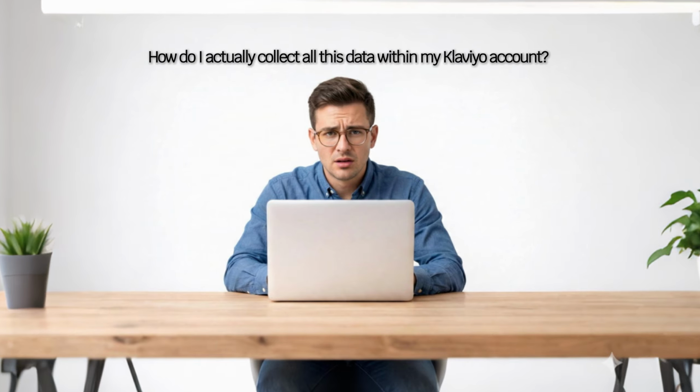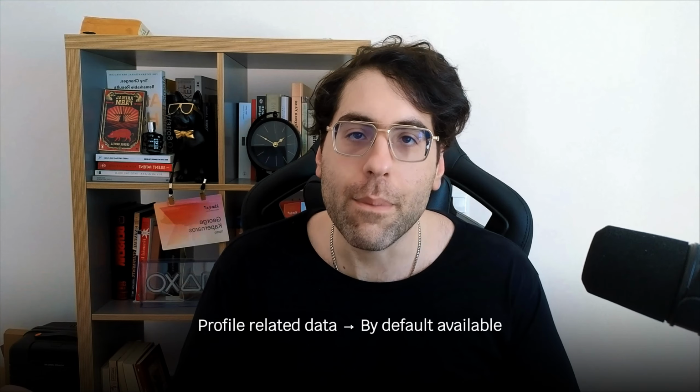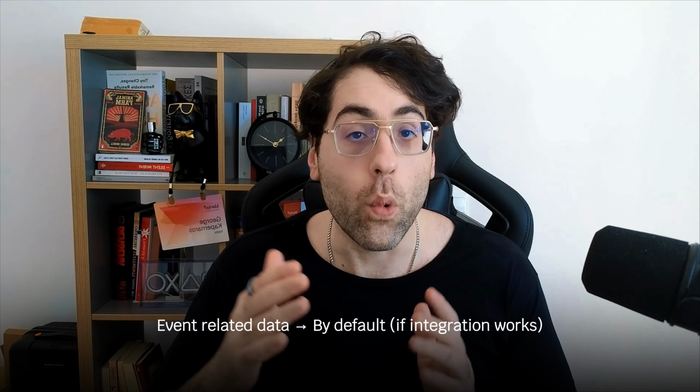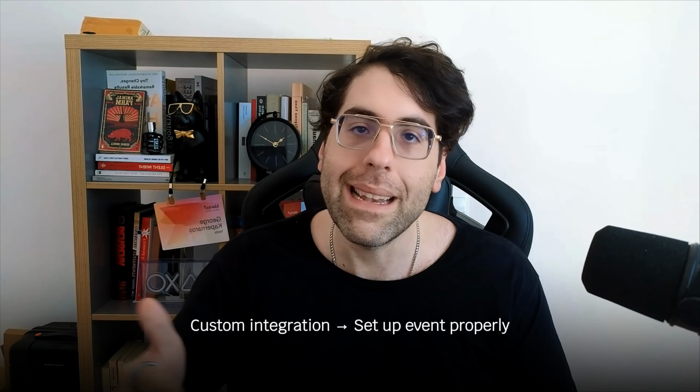Okay, you might be thinking this all makes sense, but how do I actually collect all of this data within my Klaviyo account, right? And here's the thing, the profile related data, you already have. It's there by default. The event related data, assuming that our integration with Klaviyo works, will also be there by default, meaning that when somebody starts a checkout and Klaviyo is able to track this behavior, the event itself will include that information, at least when it comes to standard integrations like Shopify, WooCommerce, Magento, etc. If you are having a custom integration, you will need to set up the event appropriately so that the info does pass on properly to Klaviyo, but that's a whole separate thing.